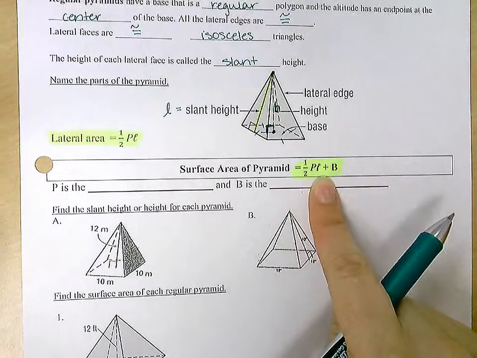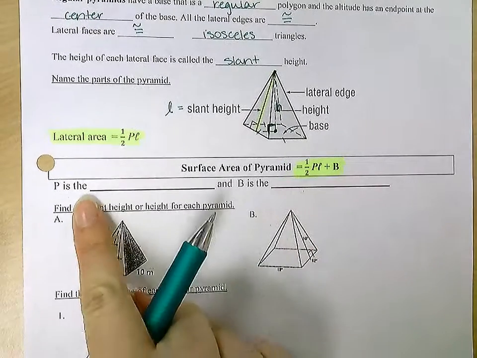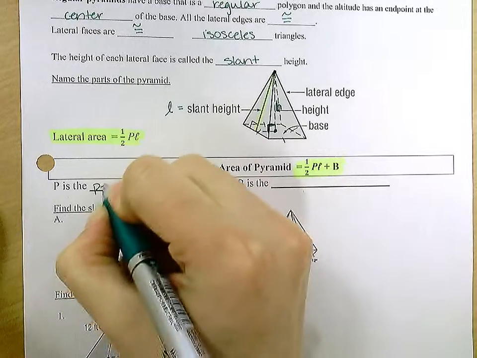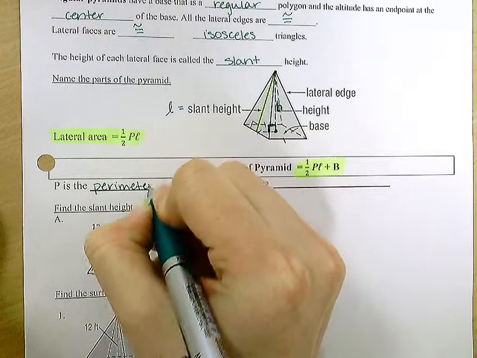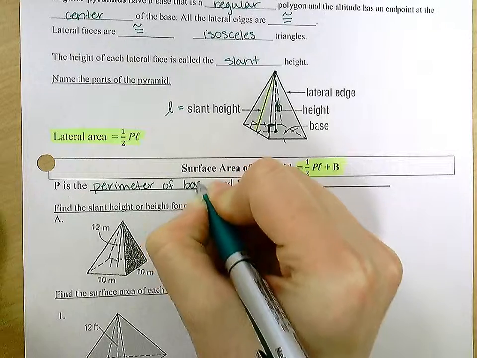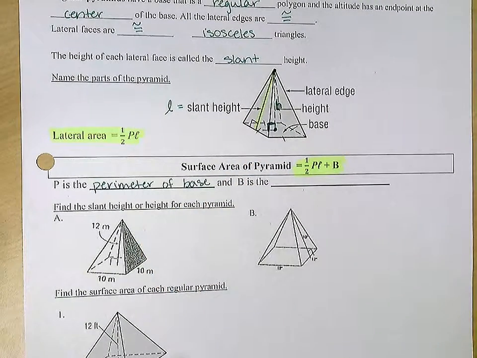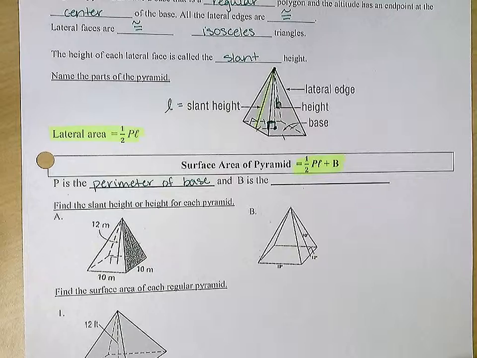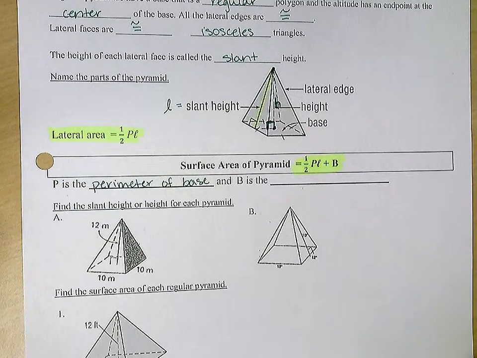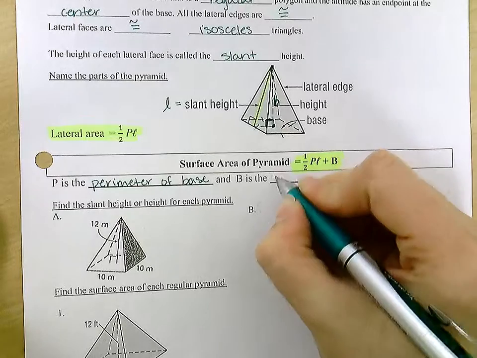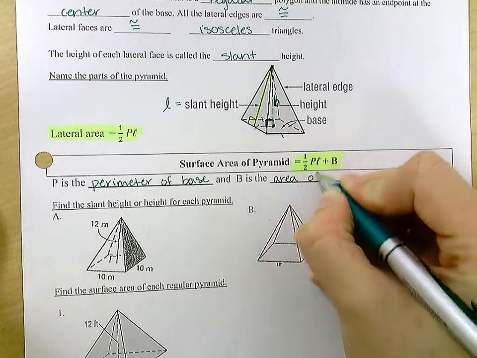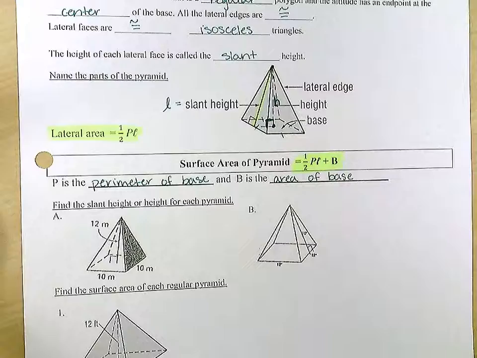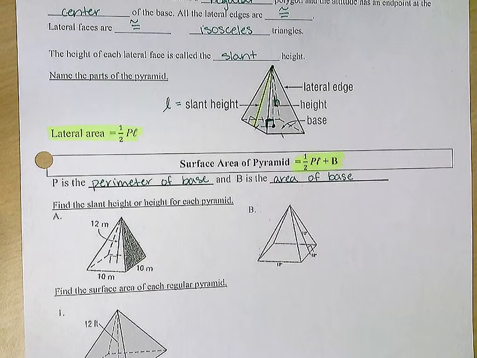So this is the surface area formula we're using, where P is still the perimeter of the base, and that capital B value is still the area of the base. And L is the slant height.